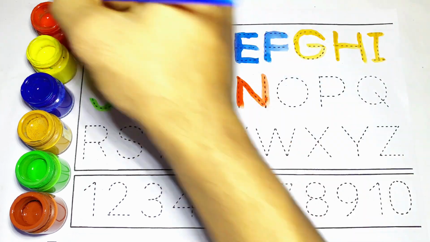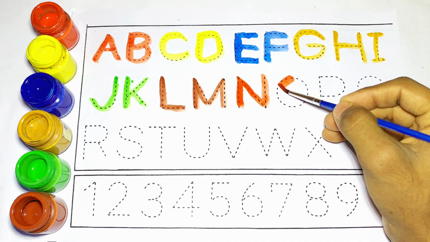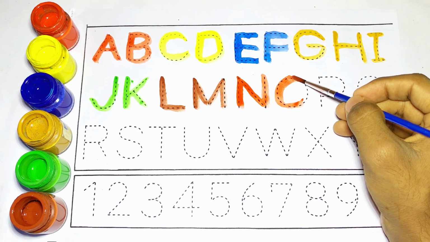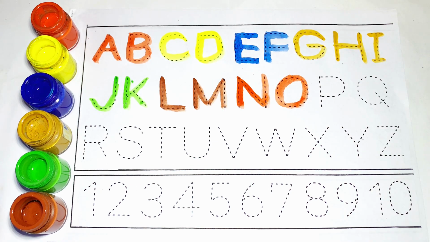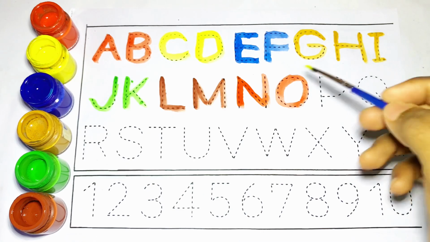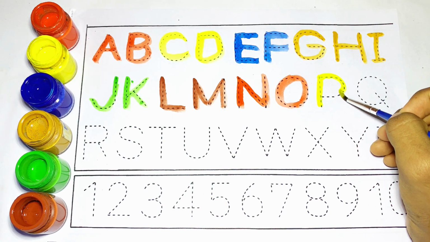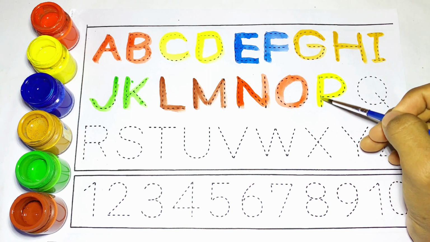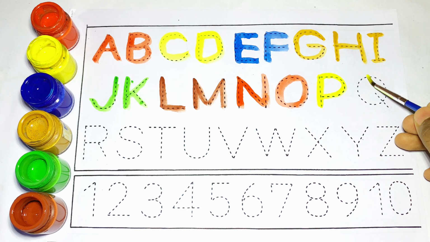Kids now draw O. O for orange, O for octopus. And use red color. Kids now draw P. P for parrot, P for penguin. The alphabets of P. And use yellow color. Kids again use yellow color and draw Q. Q for queen. The alphabets of Q.